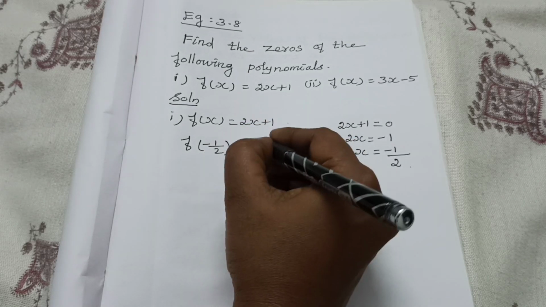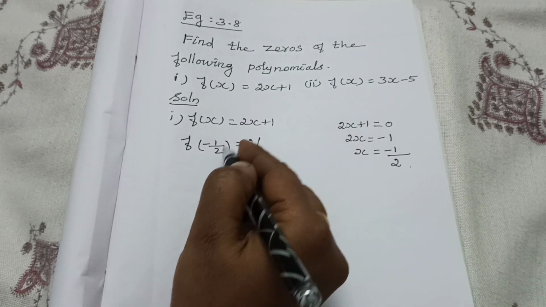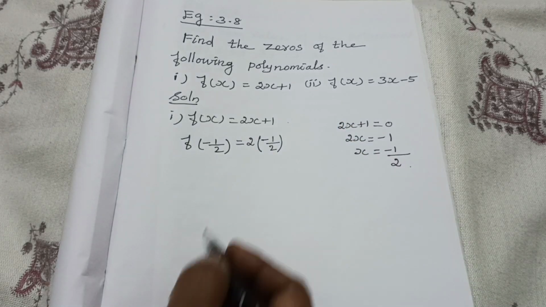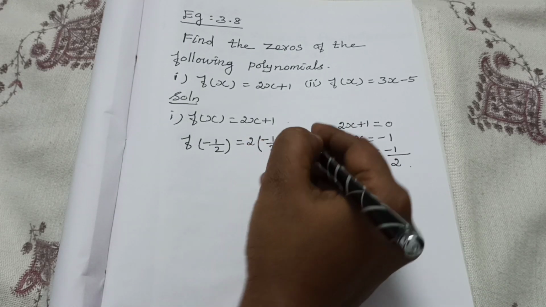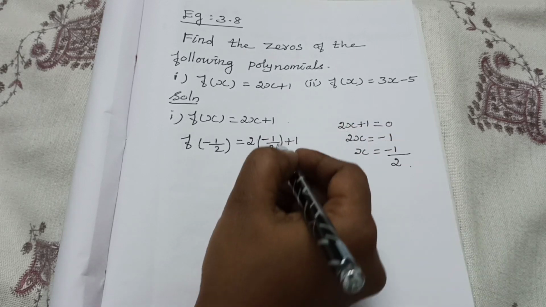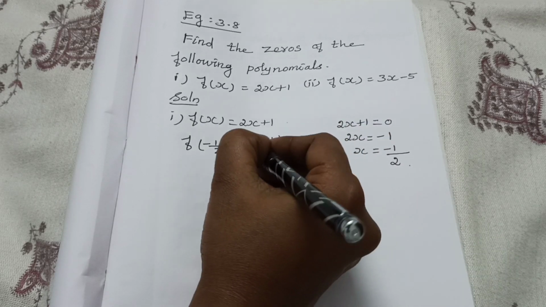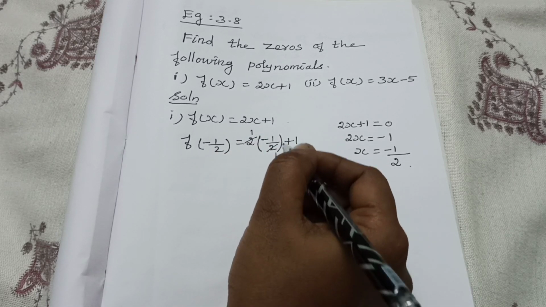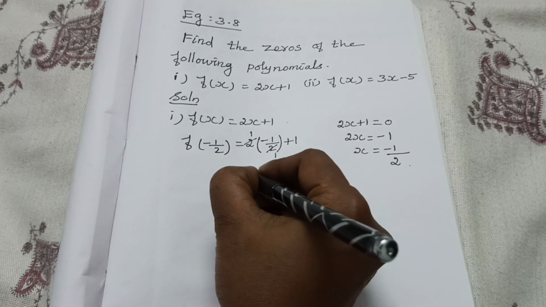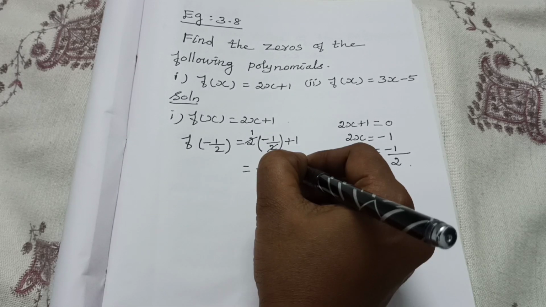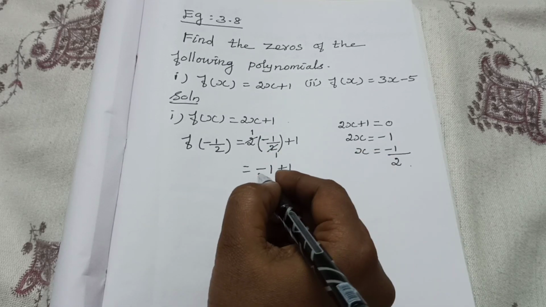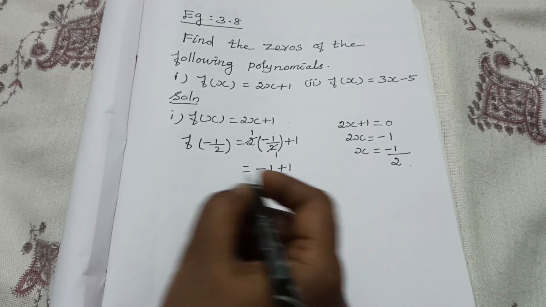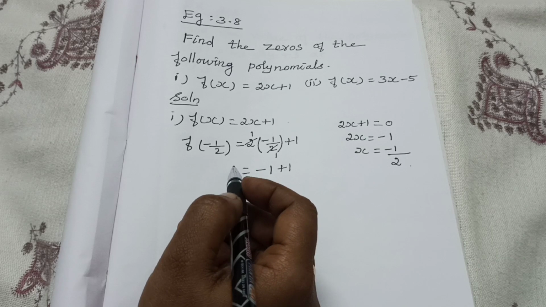Then equal to 2 into, then in x place minus 1 by 2 we have to substitute, into plus 1. 1 2 is 2, here also 1 2 is 2, so we can cancel this 2. Then 1 into minus 1 is minus 1, plus 1. Minus 1 plus 1 is, what's the value? 0.